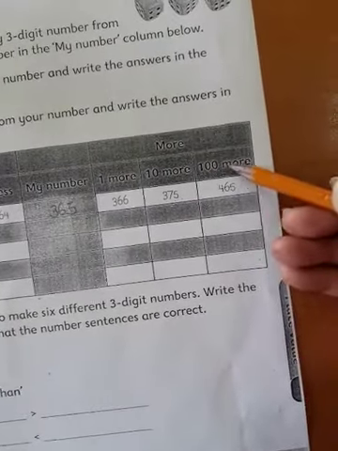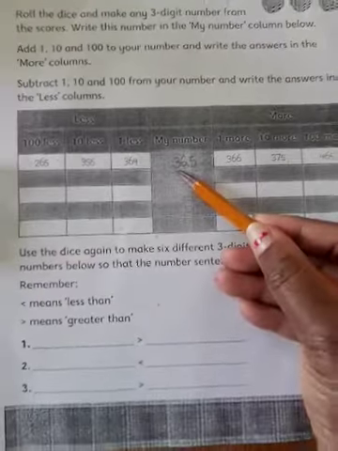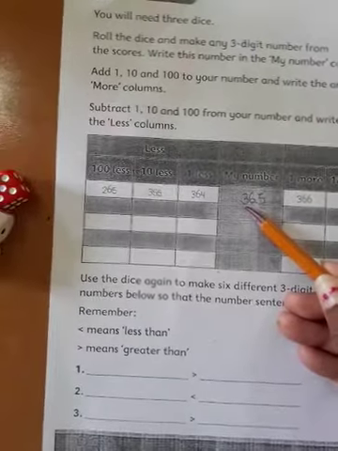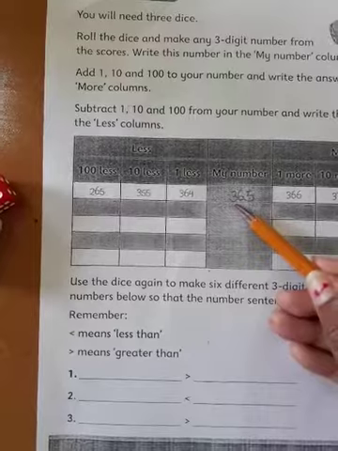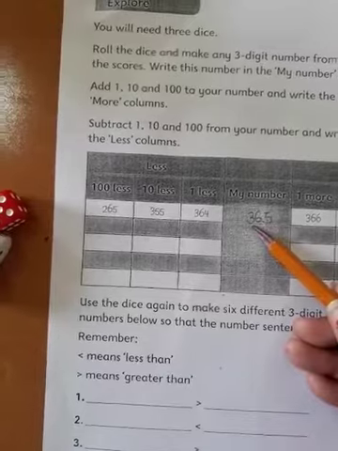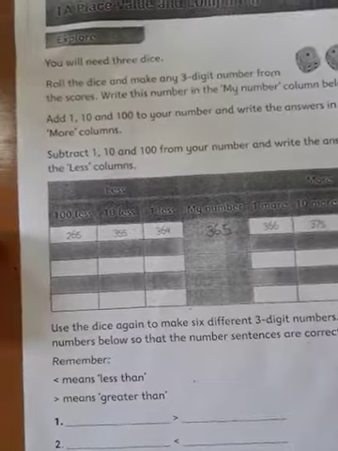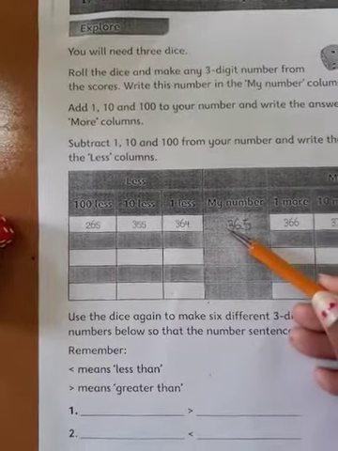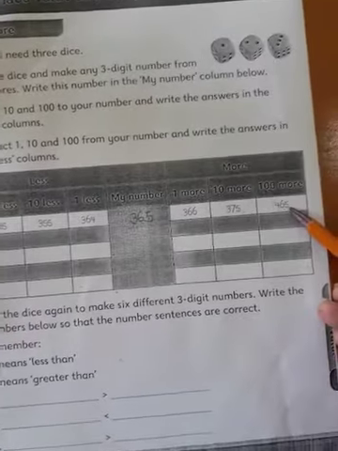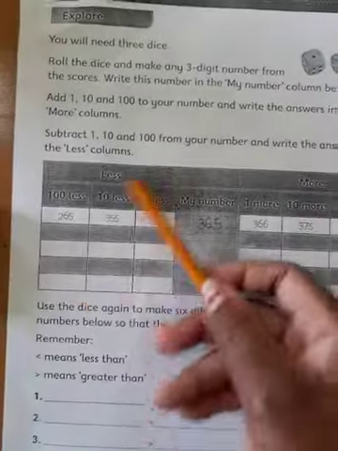Here they're saying 100 more. If it's 100 more, you're going to think of the first number because this one is a number in hundreds, 300. So when you're counting on in hundreds, you go like 100, 200, 300. The next number in 100 is going to be 400. So 300, 100 more is 400. So it's going to be 465. Just like that.